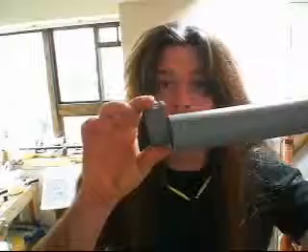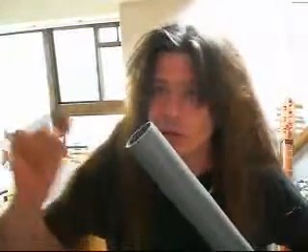Now, something you should know: if you double the frequency, it goes higher. If you want to half the frequency and make it lower, have your tubes capped on one end. So you can get a lower bass tone. See what I mean? It's a little bit more boomy.